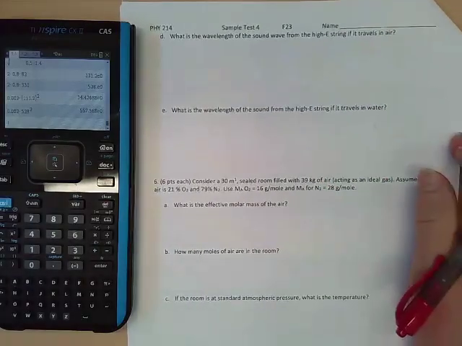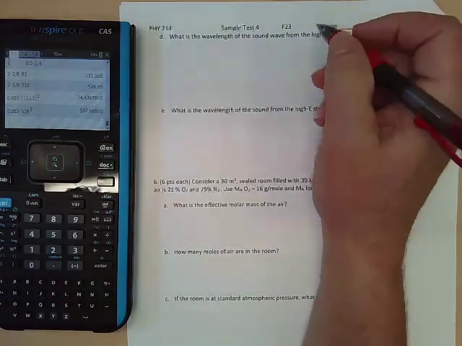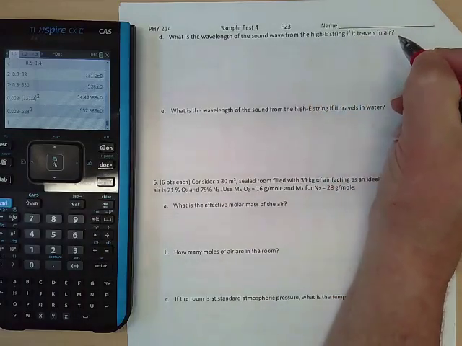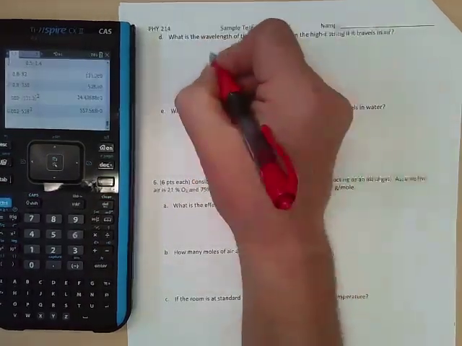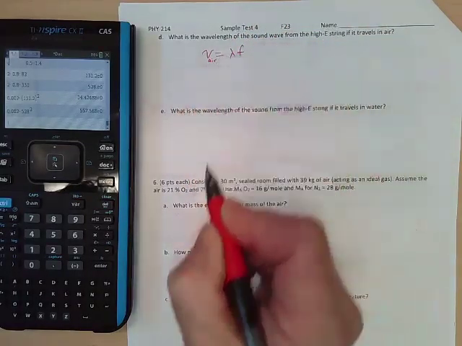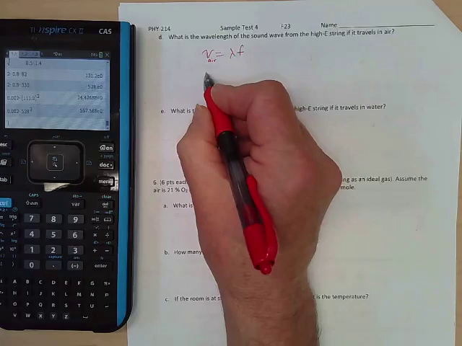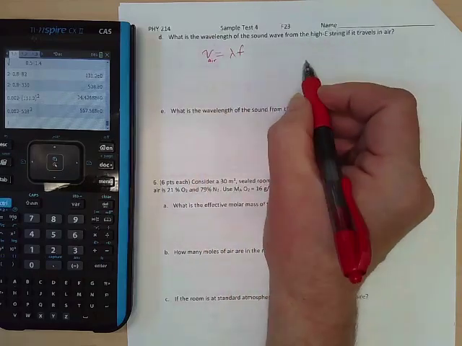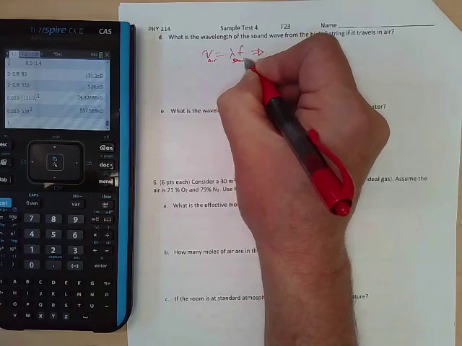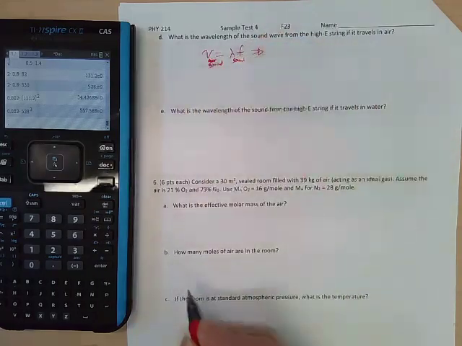What is the wavelength of sound from the high E string if it travels in air? So now we've got the wavelength in air. We've got v equals lambda f, but now the v is the velocity of sound in air, right? Not the string anymore. The other ones were the velocity of the string, but now it's in the air. So we want the wavelength of the sound. I guess we should say the velocity of the sound. Okay, not the string anymore.